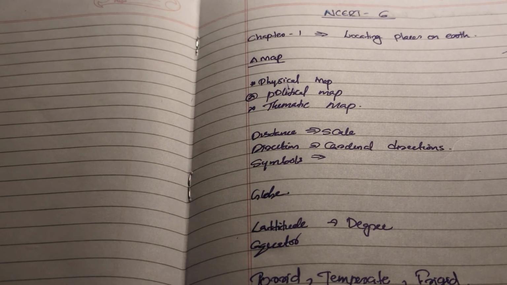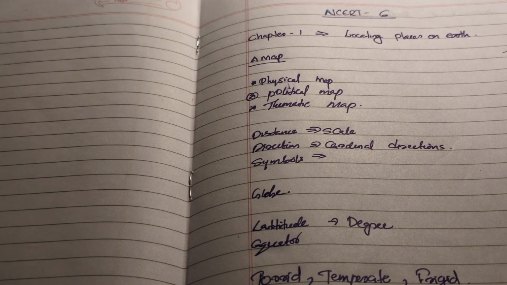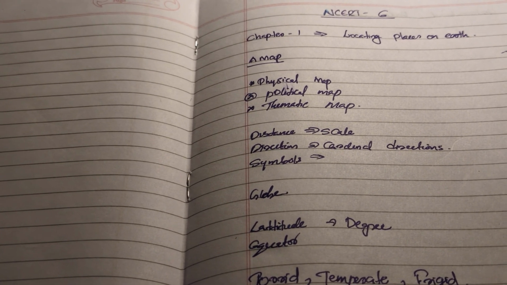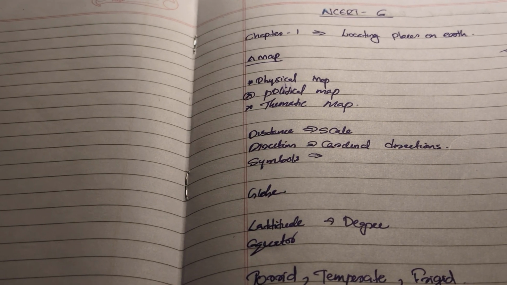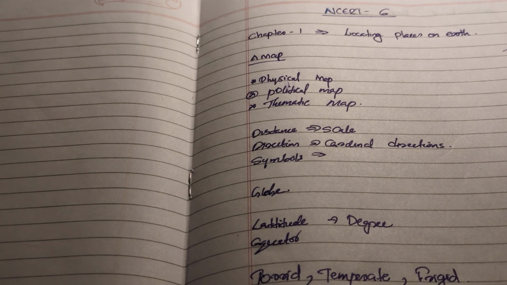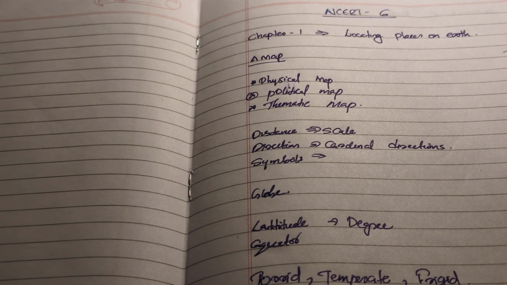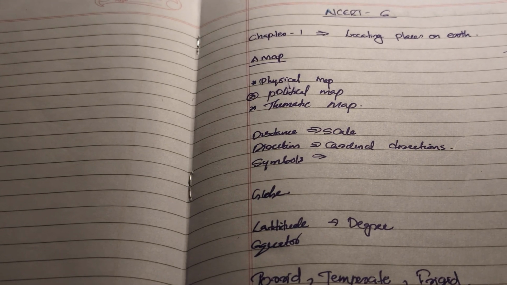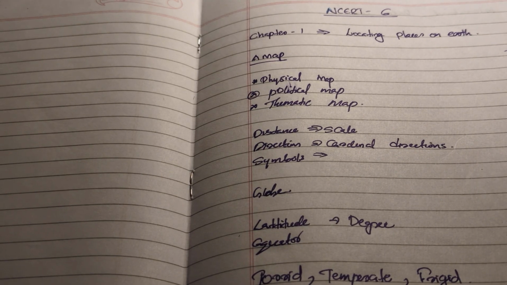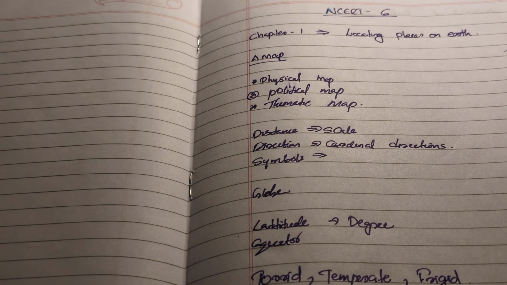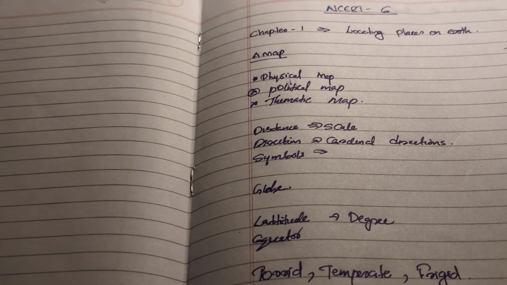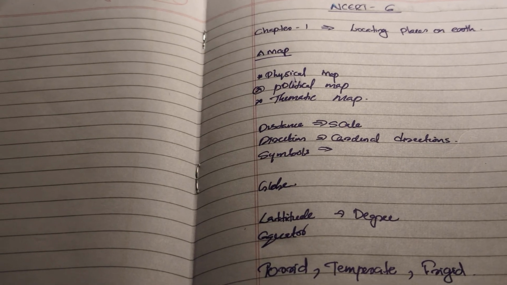So basically NCERTs are the fundamentals of the UPSC prelims, not only for prelims but actually for mains also. So for a starter, you must learn the NCERT. The fundamentals are laid out in NCERT class 6 to class 12. So today we are going to discuss the NCERT class 6 social science.